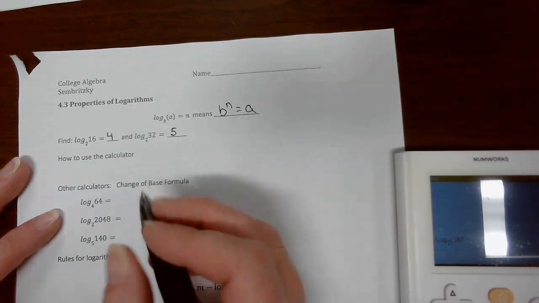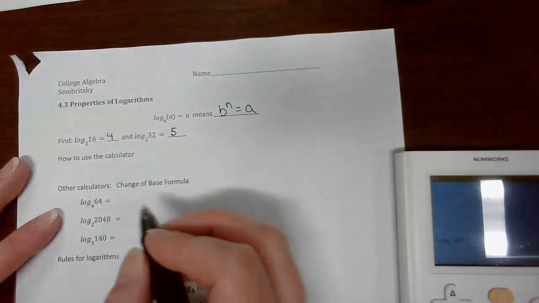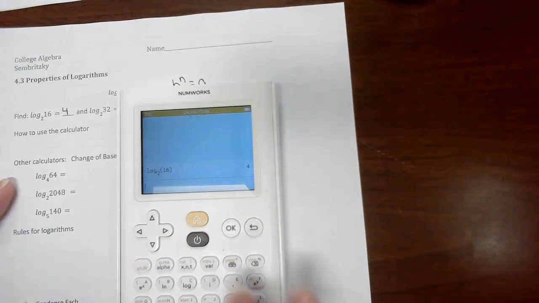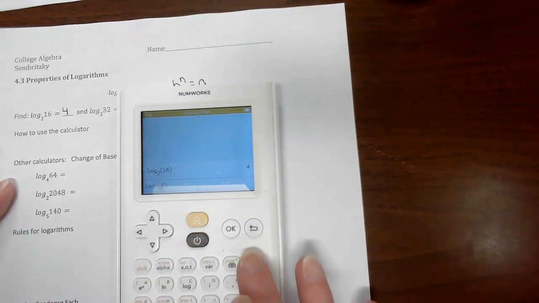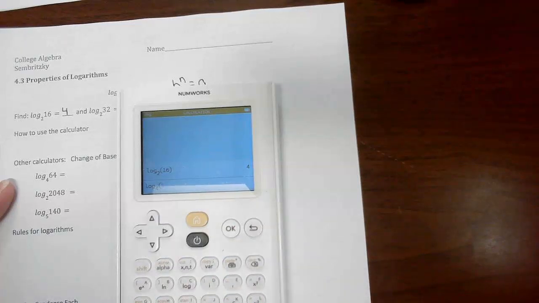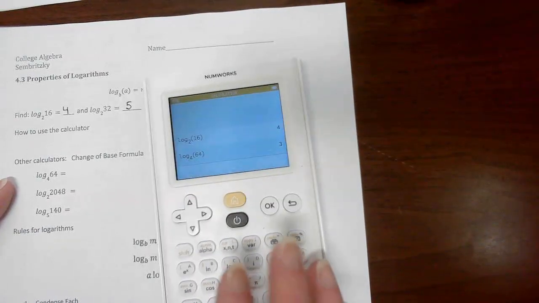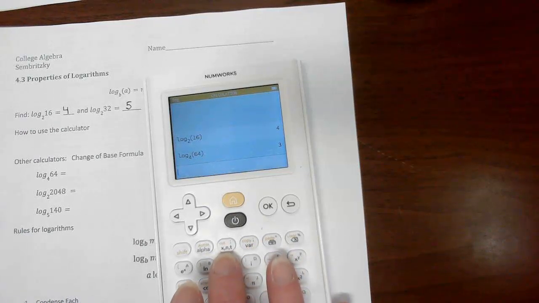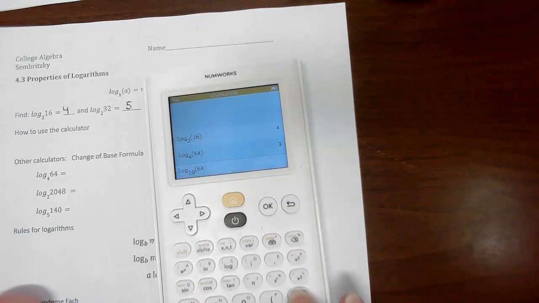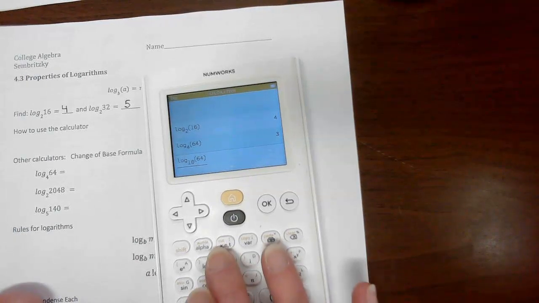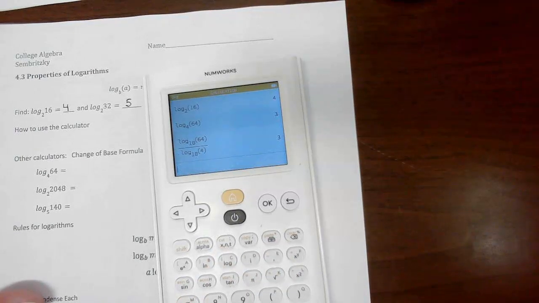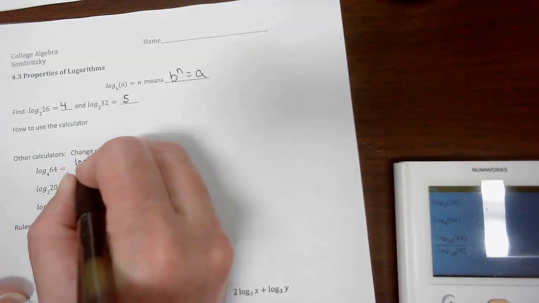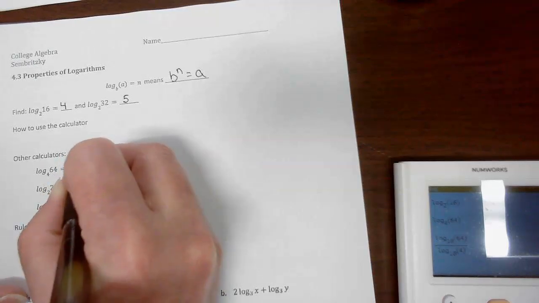And the way we do it is, let's see if we know what this one would be. 4 to what power is 64? So I'm going to do it using my cheat on my calculator. Log base 4 of 64 is 3. The change of base formula says if I'm on an old-fashioned calculator that just has the log button, I could do log of 64 divided by log of 4. And it gives me the same number. So this is just if you were using like a scientific calculator or an older model calculator.